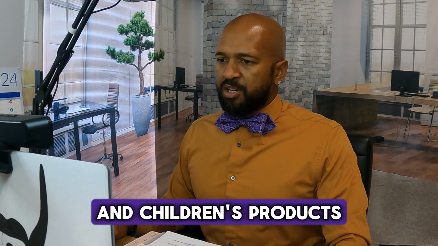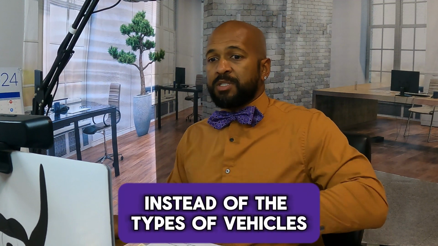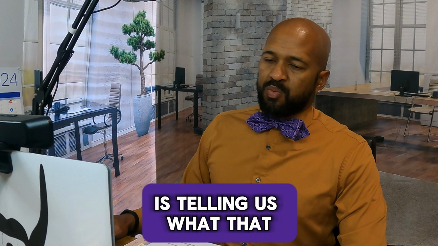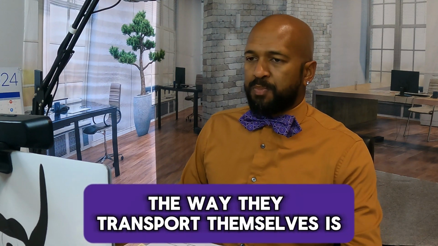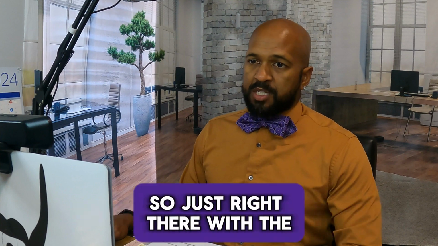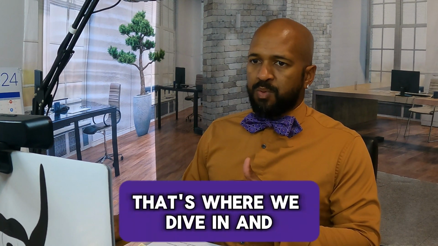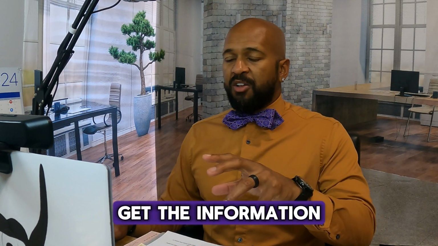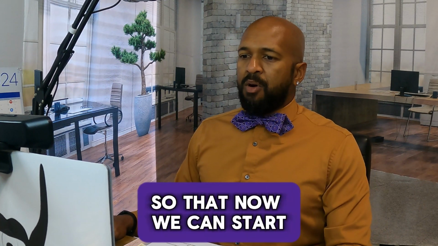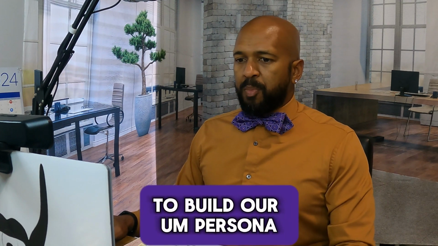Baby and children's products like food are primary purchases. Instead of the types of vehicles they drive, it is telling us what? That the way they transport themselves is going to be with public transportation. So just right there with the trade area reports, that's where we dive in and get the information so that now we can start to build our persona.